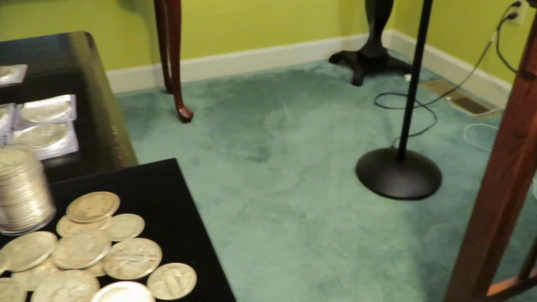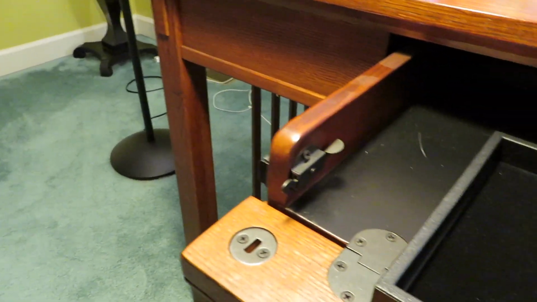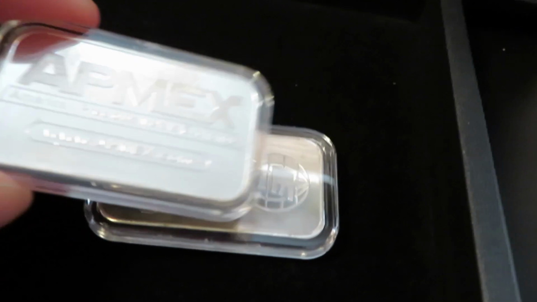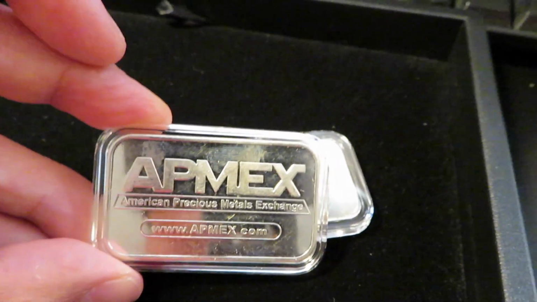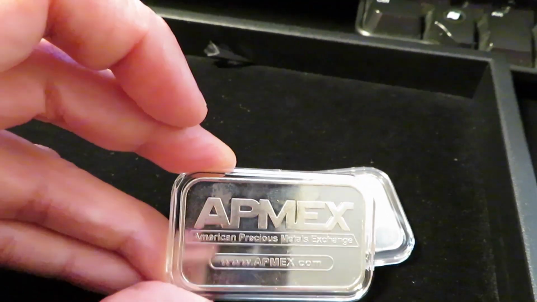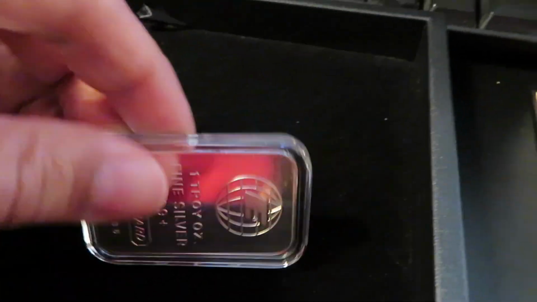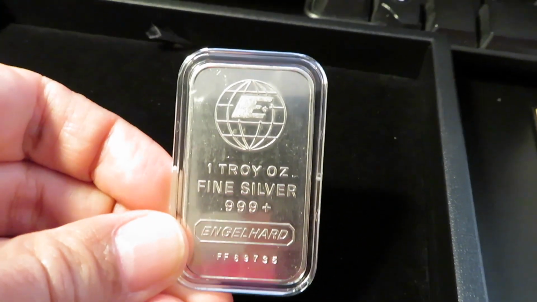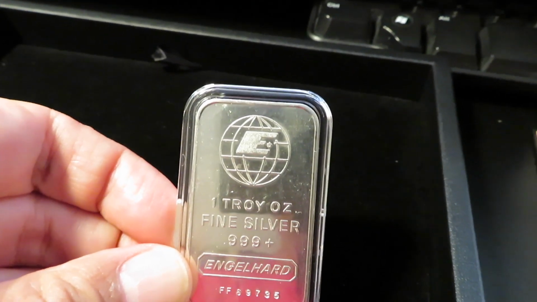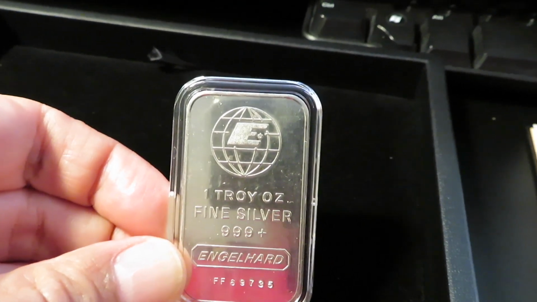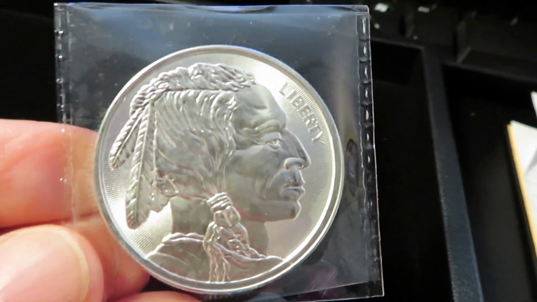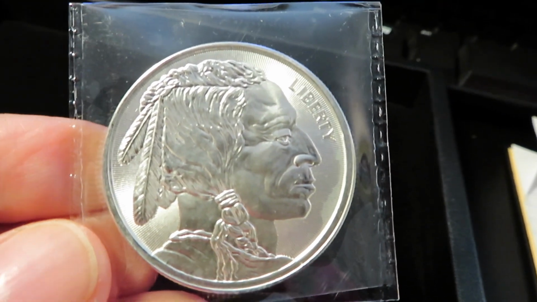Other bullion with low premiums include silver bars, and it's good to get ones that are well known with good names. APMEX is one. Engelhard. Also other ones that are well known, Silvertowne and Sunshine. Also, generic silver rounds have a very minimal premium.